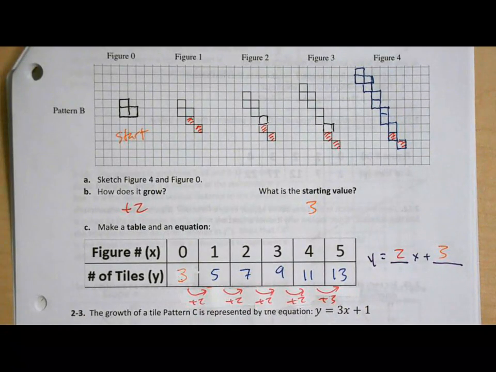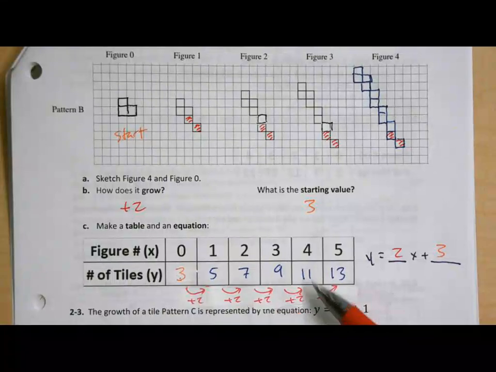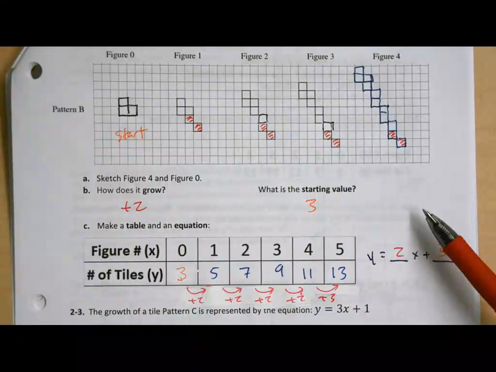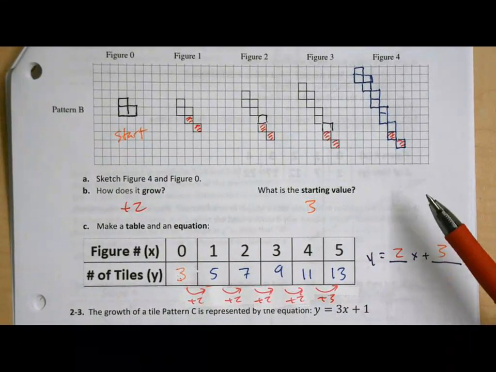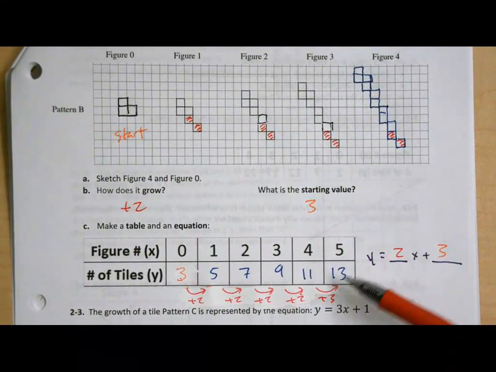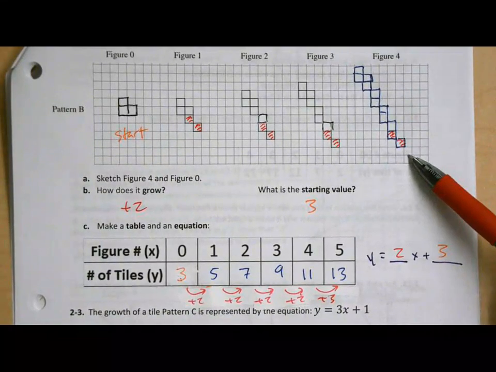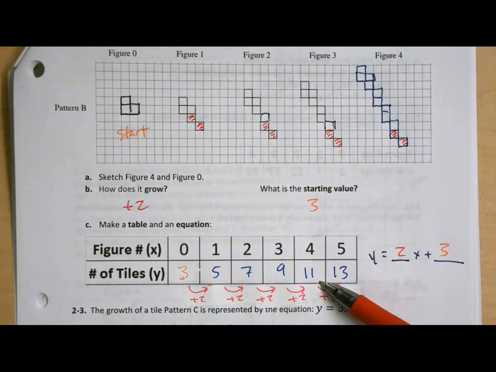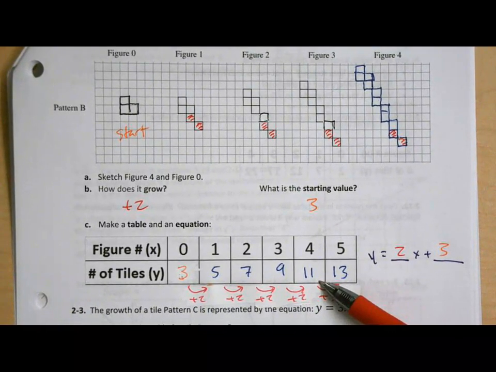And then when I was watching, I watched a few of you make the table, and you were not counting tiles. You were just using that starting value and that growth to fill out the table. Did most of you do it that way instead of going back up and counting tiles? You could do it. Did anybody count the number of tiles in figure 4 just to make sure that this was the right number? Did anybody do a quick check just to see if their pattern was working?